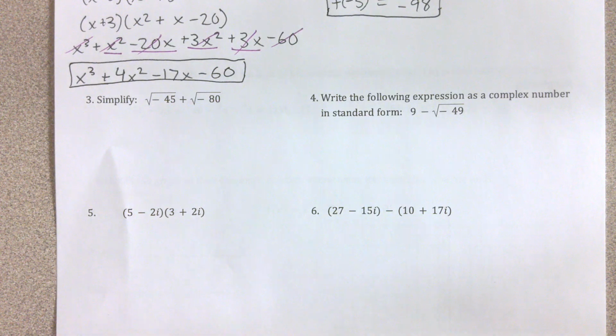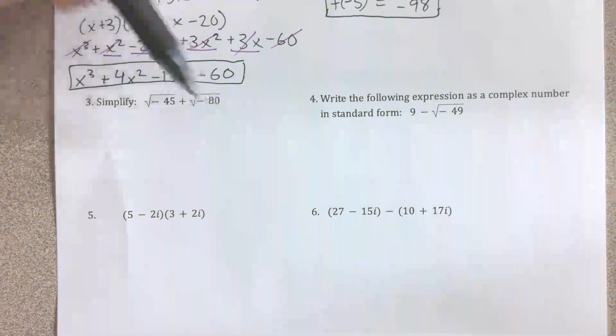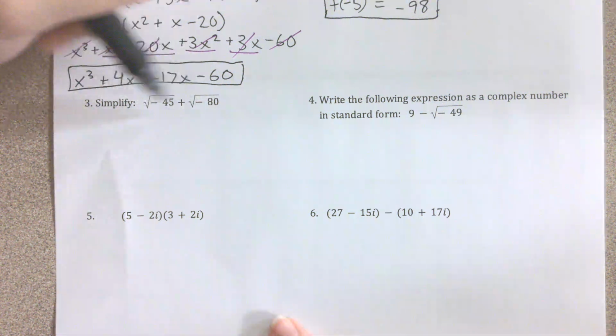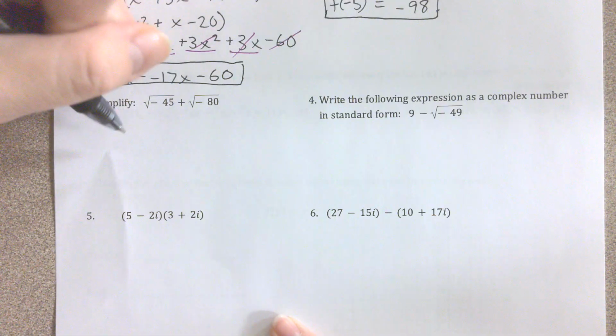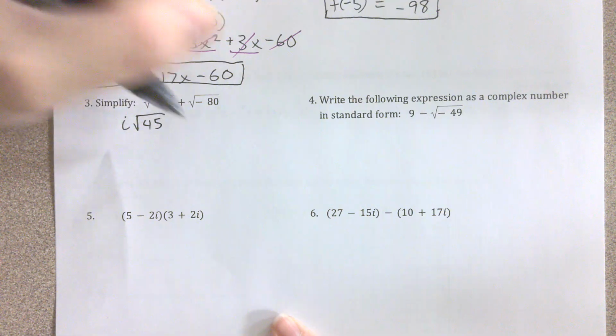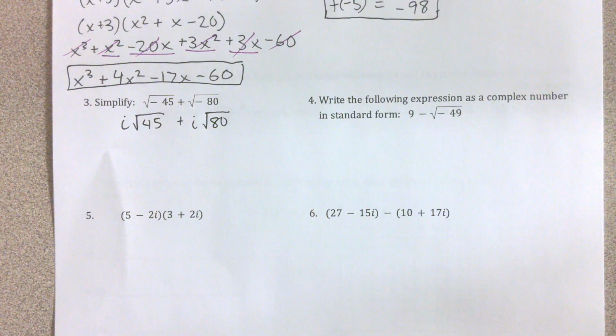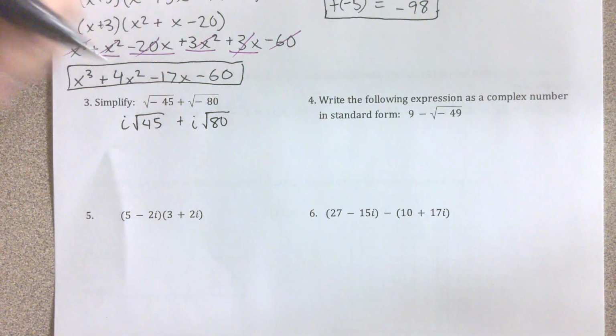Number 3, simplify. Square root of negative 45 plus the square root of negative 80. First off, we need to rewrite both of these without that negative under the root. So we're going to have i square root of 45 plus i square root of 80. Next, we need to simplify these radicals. So let's start with the 45.